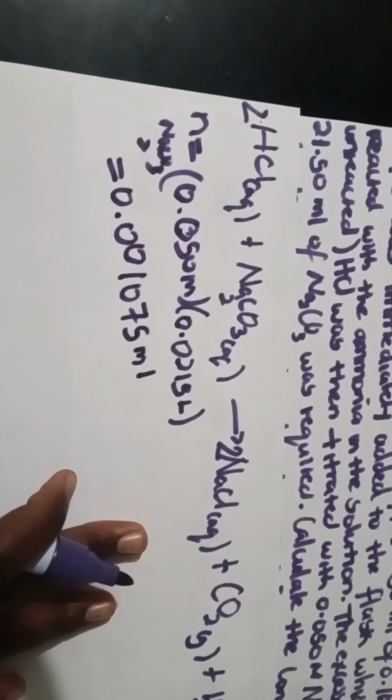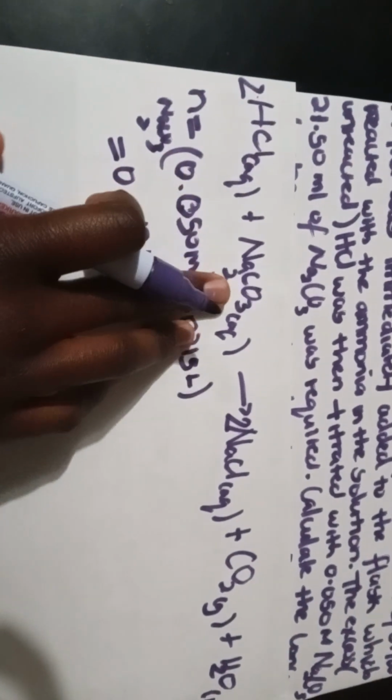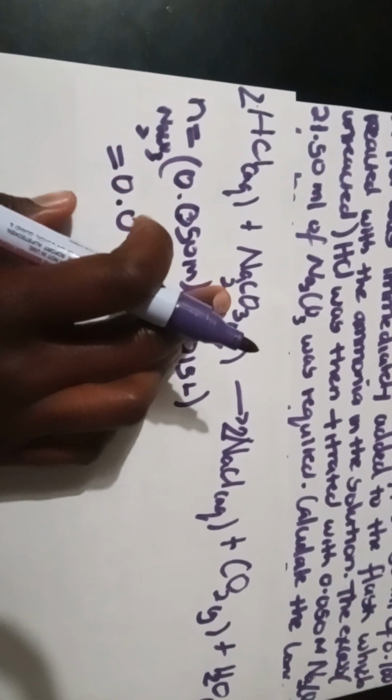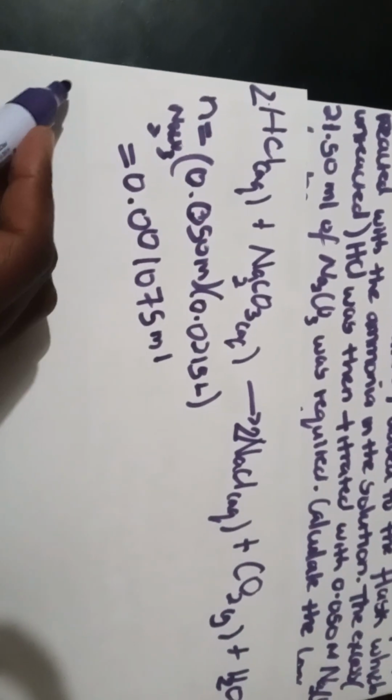Good. Now that we have the moles of sodium carbonate solution, it's very easy to find the moles of hydrochloric acid, because our equation is already balanced, and here we can see that 2 moles of hydrochloric acid is required to react with 1 mole of sodium carbonate solution. So we just follow the ratio.